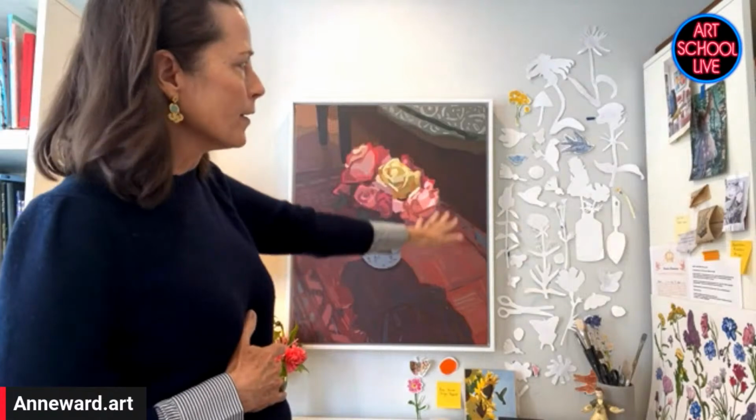So this is my shape wall. I have a garden, and I'm often out in the garden with scissors cutting out shapes in paper, so that it gives me a repository, a catalog of remembering how something looked.